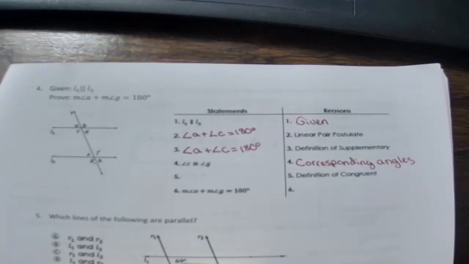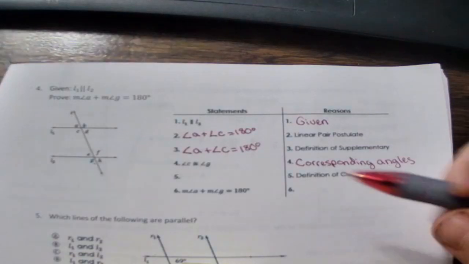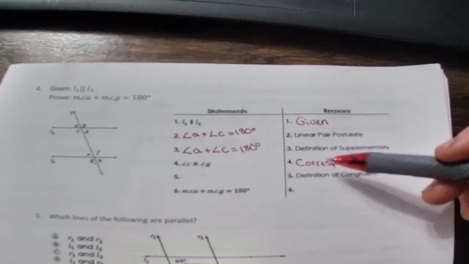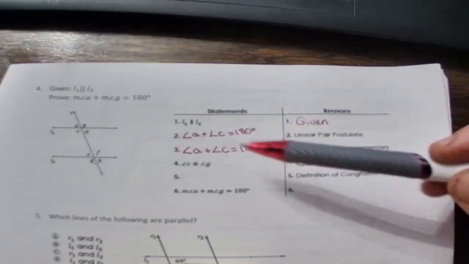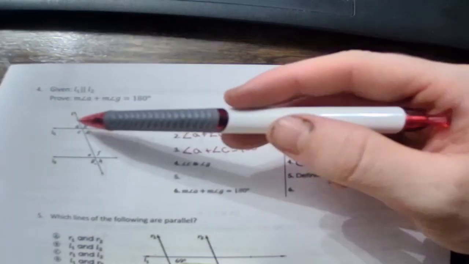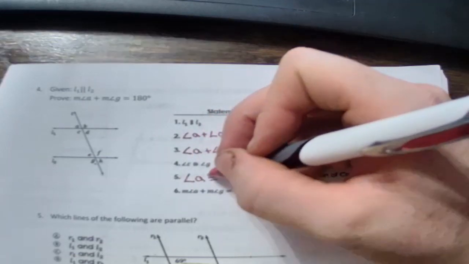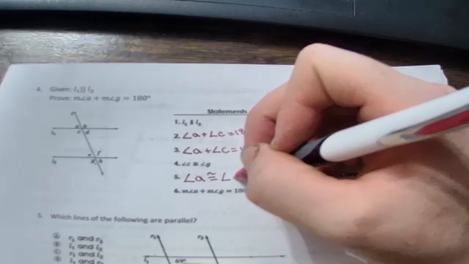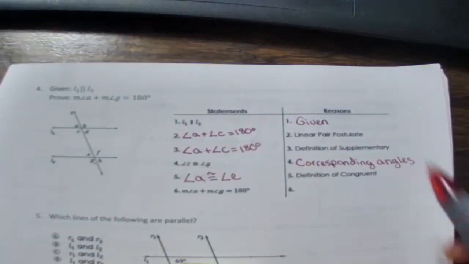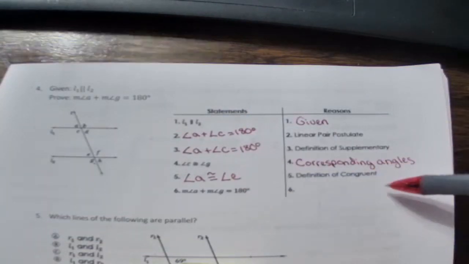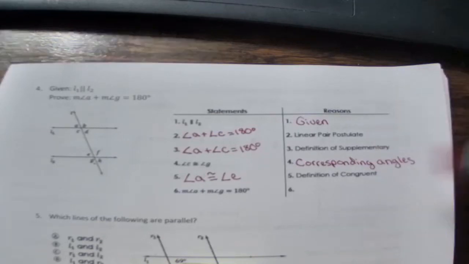So next they say the definition of congruent. Since I did corresponding angles up here, I'm just going to choose another set of corresponding angles. I'm going to go with A and E. So angle A would be congruent to angle E. So that could be the definition of congruent. So I know that they have to be equal.